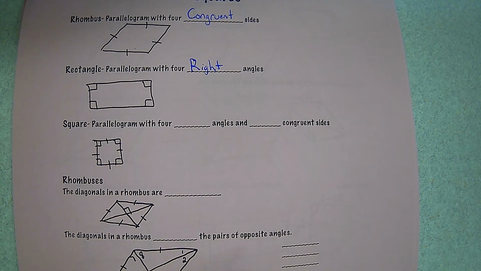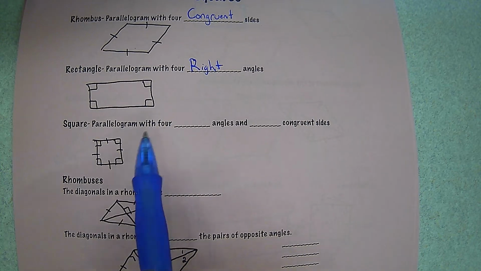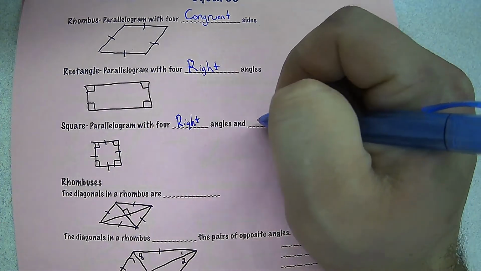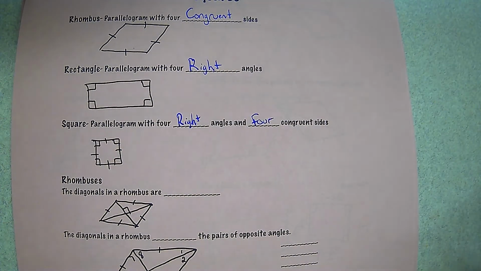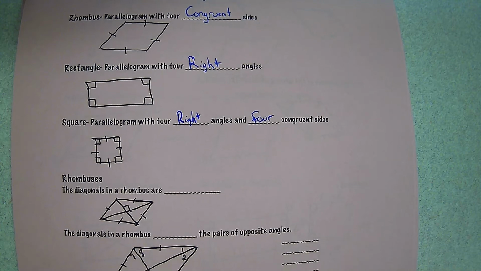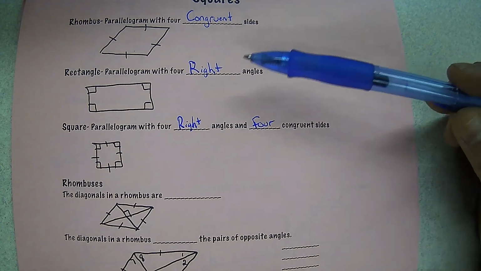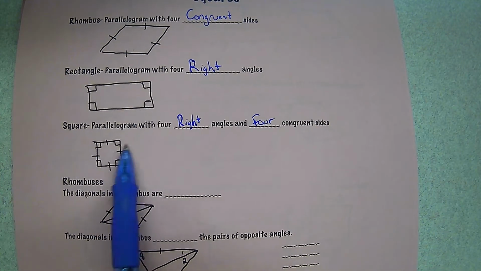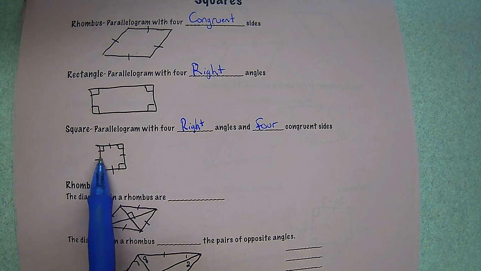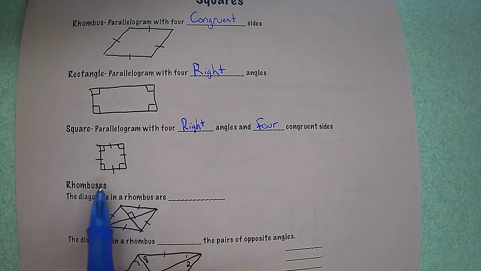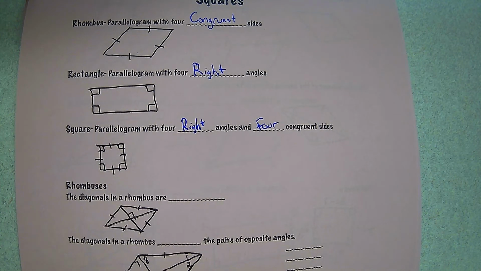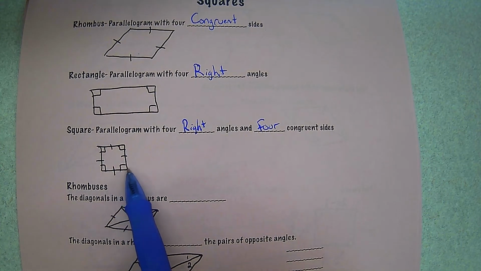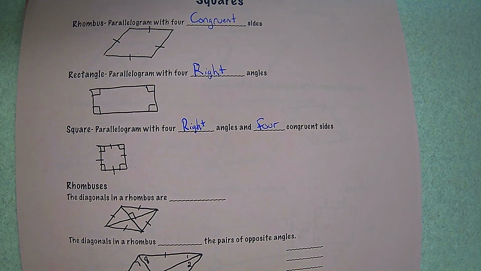A parallelogram with four right angles and four congruent sides is a square. So a square is basically you take a rhombus and a rectangle and put all their properties together, and you get a square. So all the interior angles are right angles, and all four sides are the same. You can break that apart. If you just have the four right angles, you get the rectangle. Or if you just have the four congruent sides, we call that a rhombus.